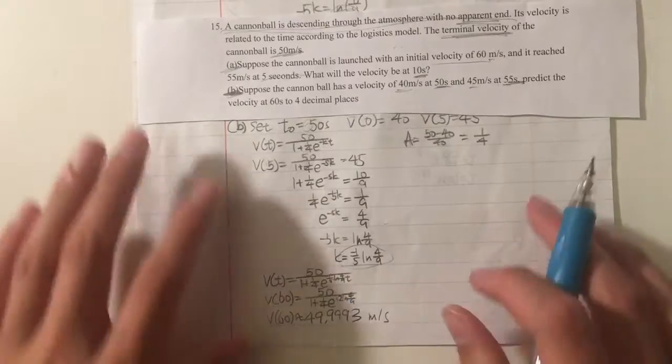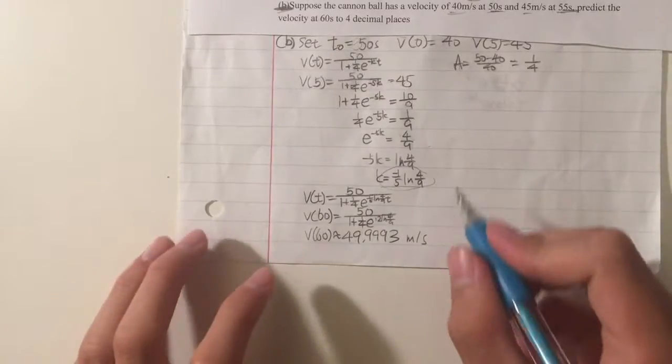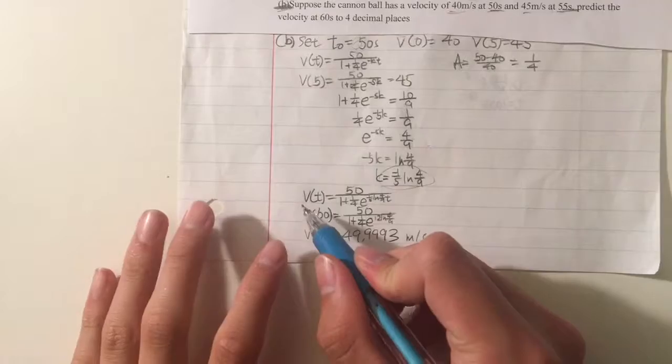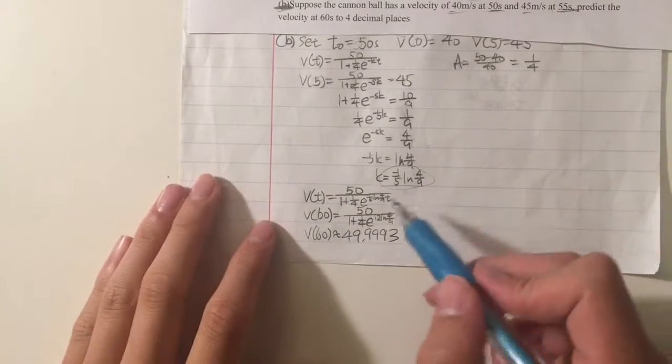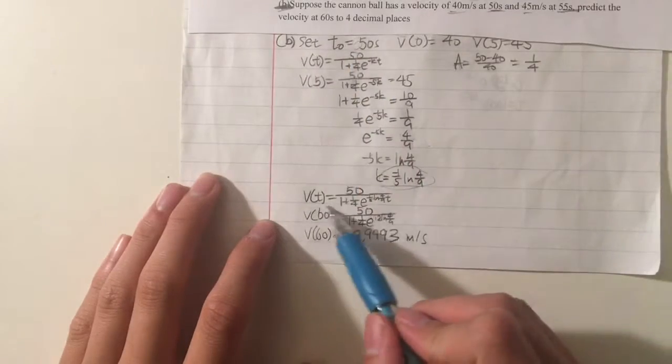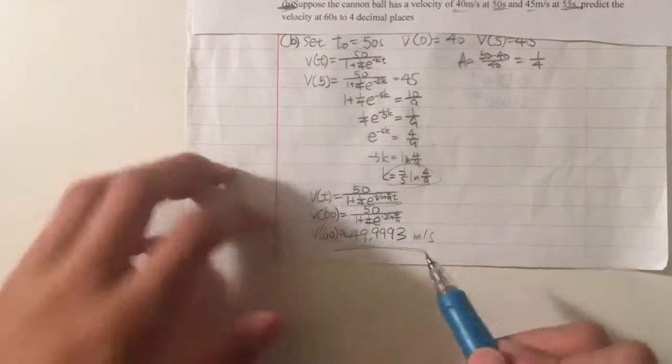As I said, leave it as it is and don't approximate the value in decimals. Now that we find the v formula, we can plug the time into the equation, and we would get what the velocity is.